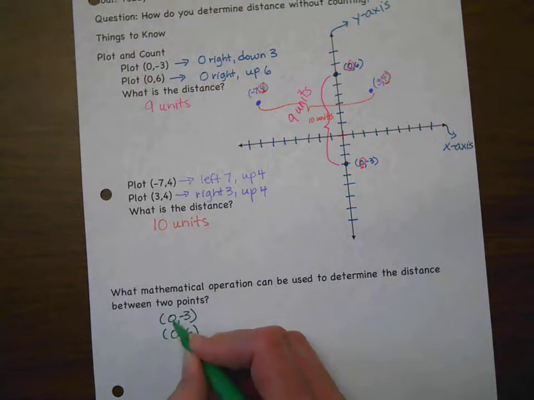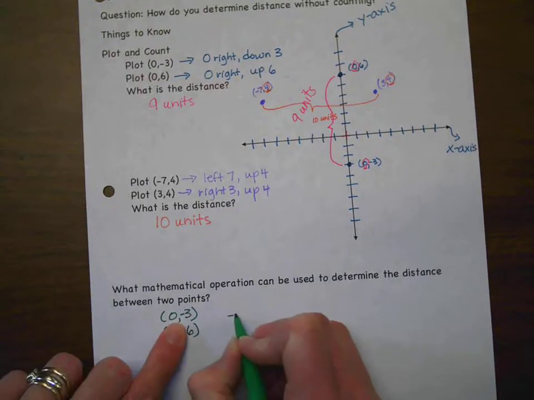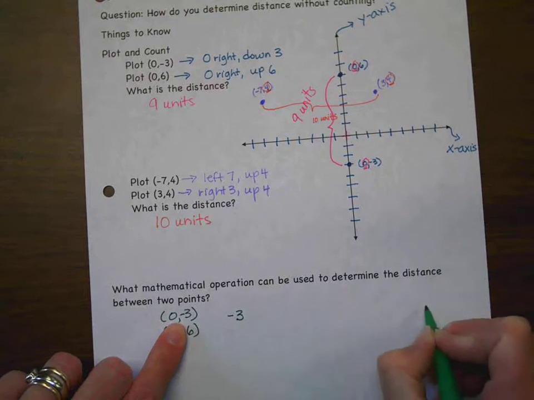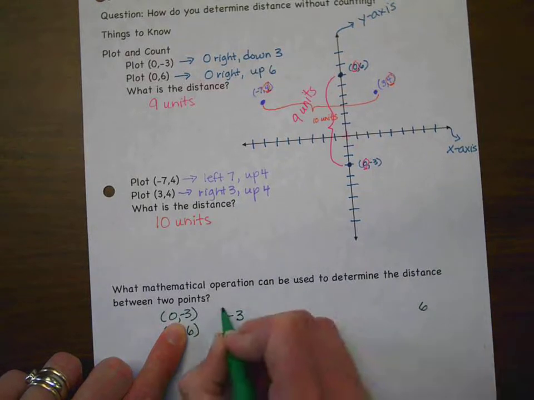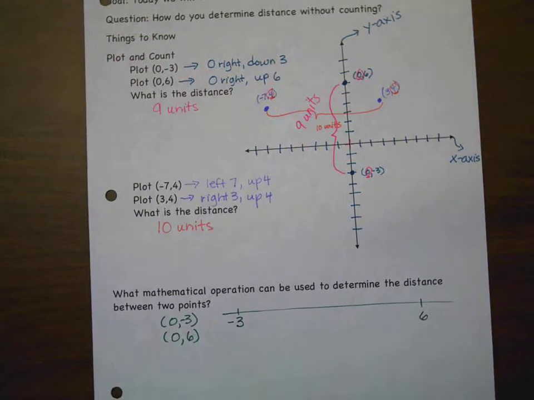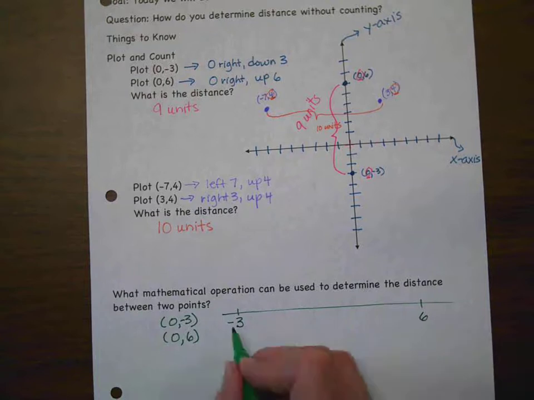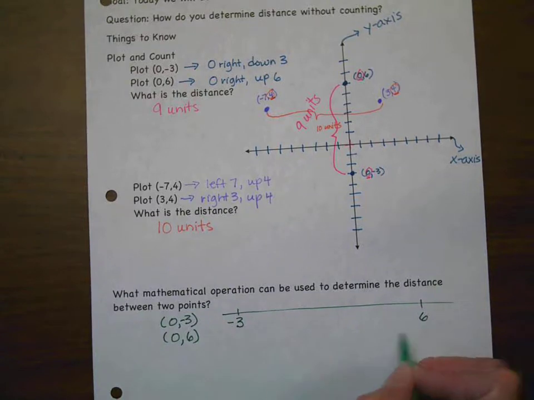Well, if you're looking at this, the distance between these two is nothing because it's the same value, right? However, if you're trying to go from -3 all the way over here to +6, and I'm pretending this is a horizontal number line so that you guys can see what we're talking about, what we're actually doing is we're trying to find the distance in between. So to find the distance in between, can't we just subtract?